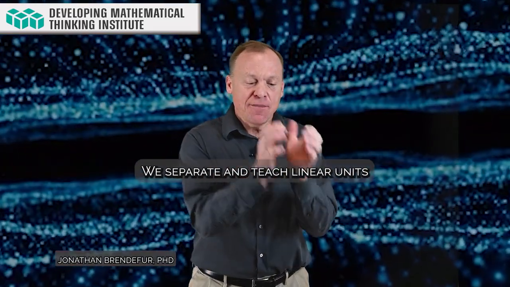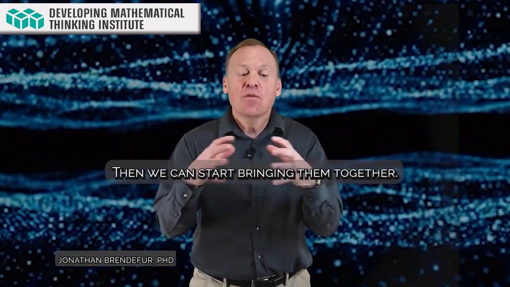So just a quick recap. So making sure we use the correct language. We talk about the different dimensions. We use the correct tools first. We separate and teach linear units before area, before volume. Then we can start bringing them together. When we teach this way, then area and perimeter are not confusing.